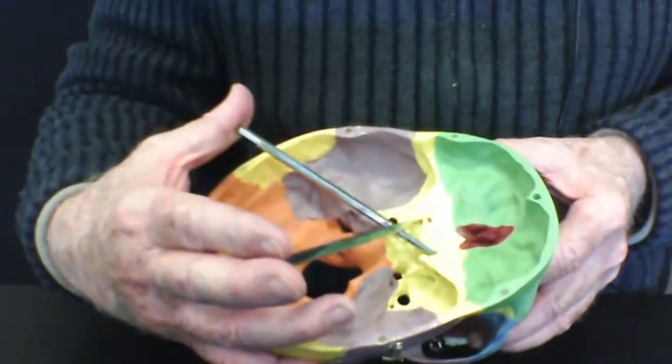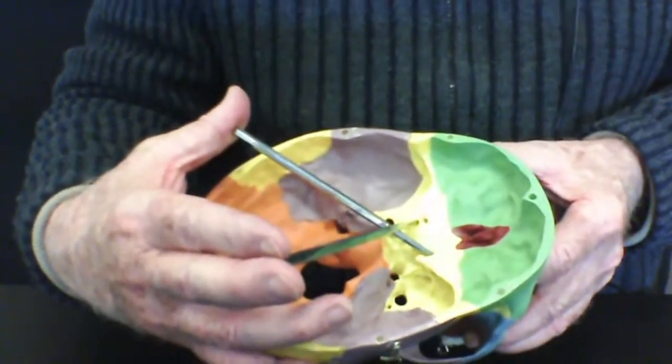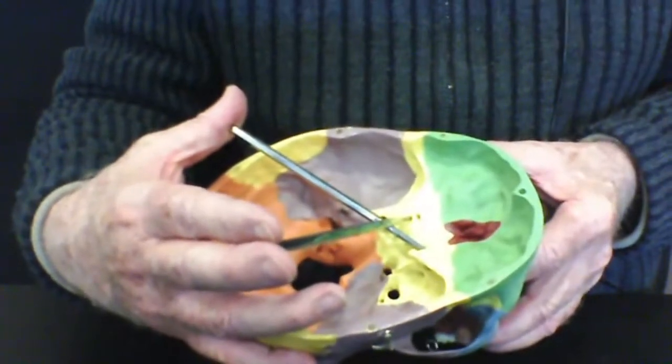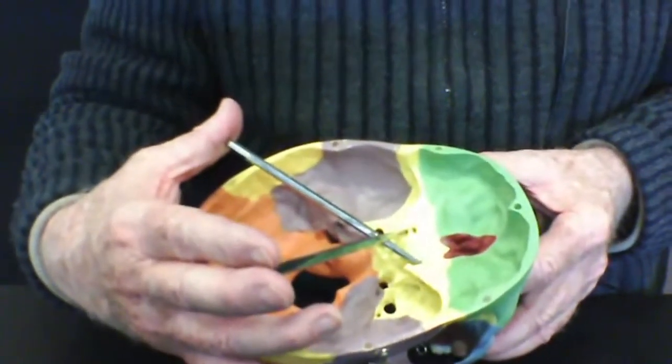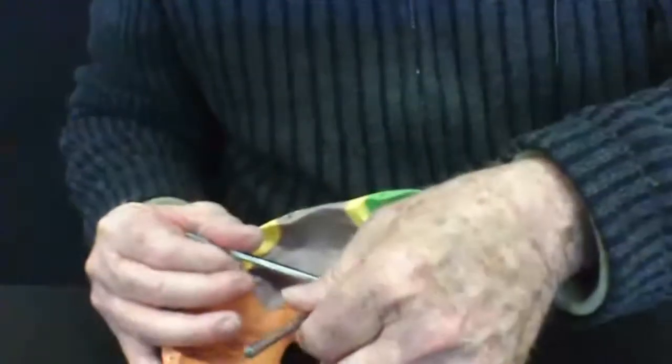This is the optic foramen. This is where the optic nerve comes from your eye and enters your brain. Your optic nerve is cranial nerve number 2.